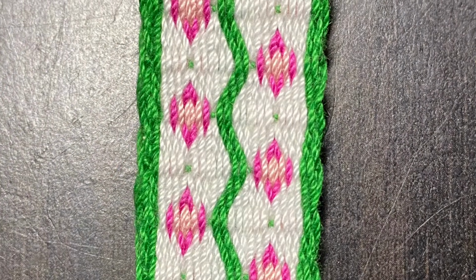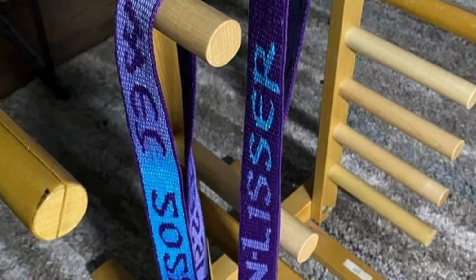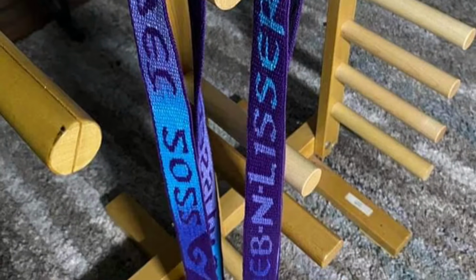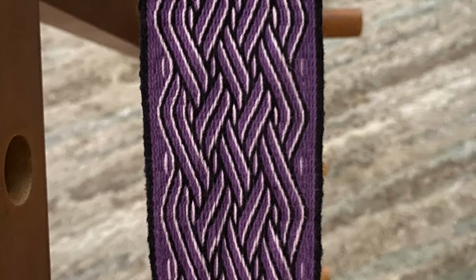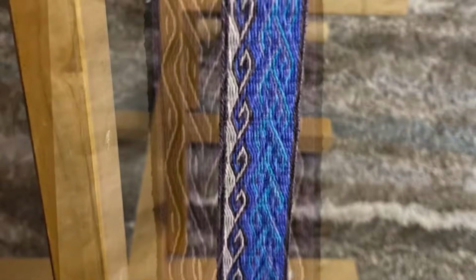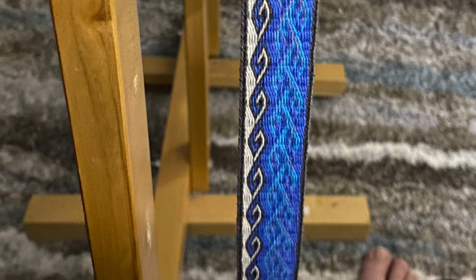Tablet weaving is one of my favorite styles of weaving. I love to do it, but it can get really confusing. There's a lot of variables and it can get complicated quick. Today I'm going to show you some of the basic mechanics so you know how tablet weaving works.